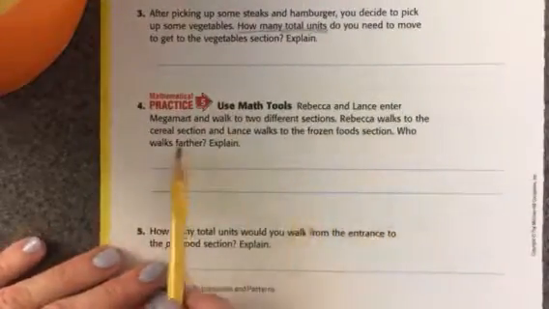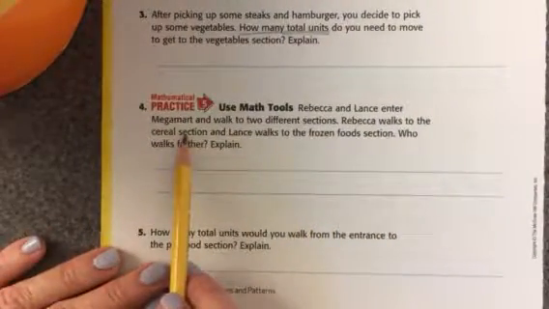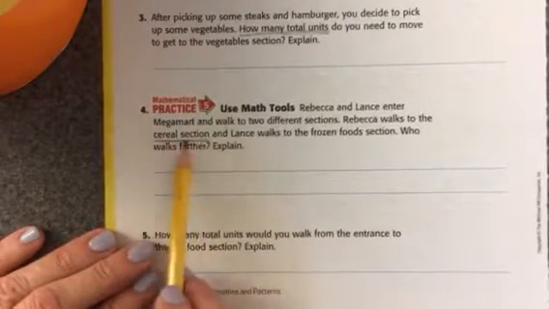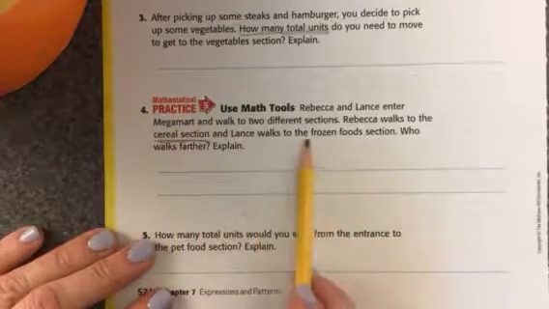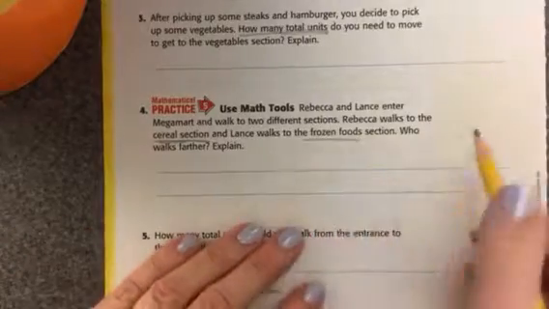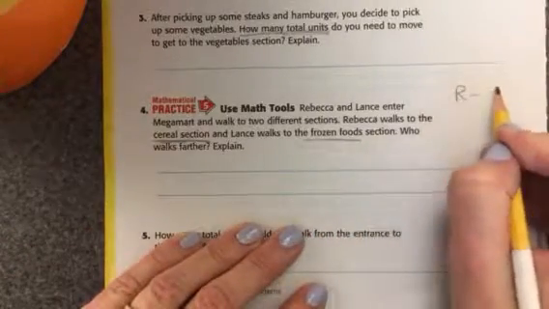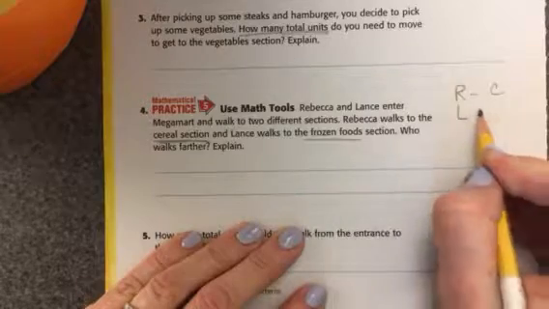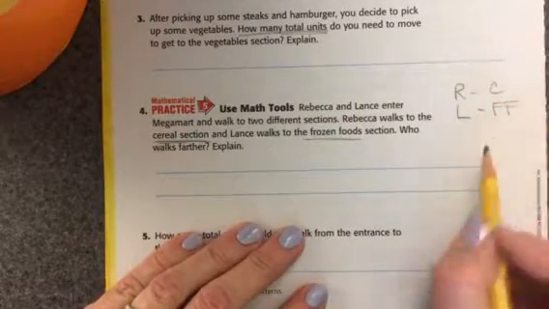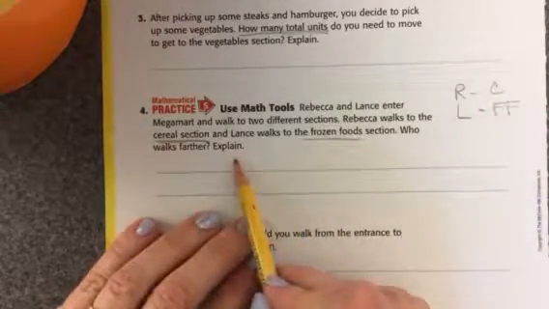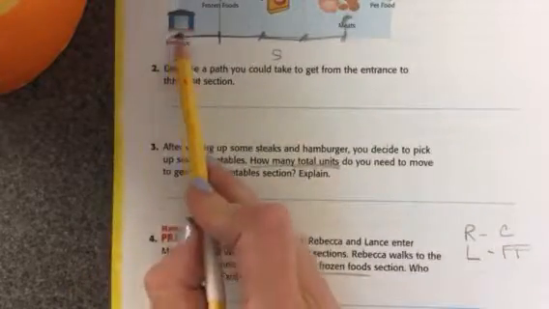Okay, Rebecca and Lance enter Megamart and walk to 2 different sections. Rebecca walks to the cereal section, and Lance walks to the frozen foods. Who walks farther? You need to explain why. So they're both here.